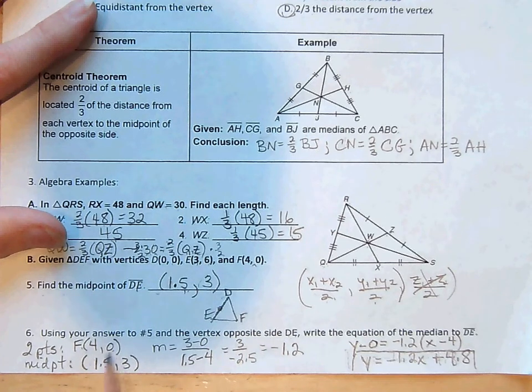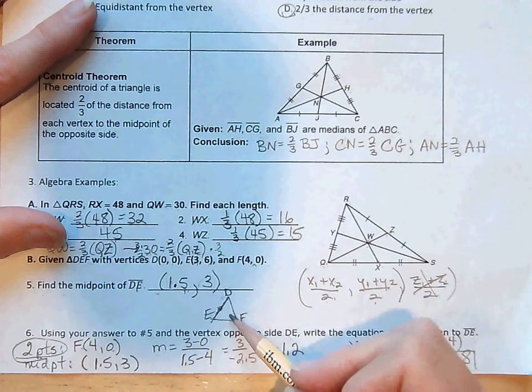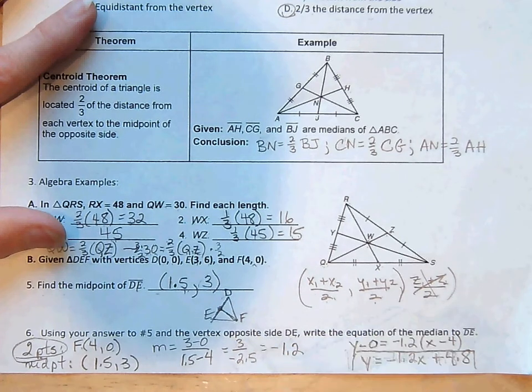So we have the point F, and we have the midpoint, so we have 2 points. So we can find the slope of the line. We're asked to find the equation of this median, from the vertex F to the midpoint of DE. So first, in order to find the equation, we need the slope and a point to use point-slope formula.